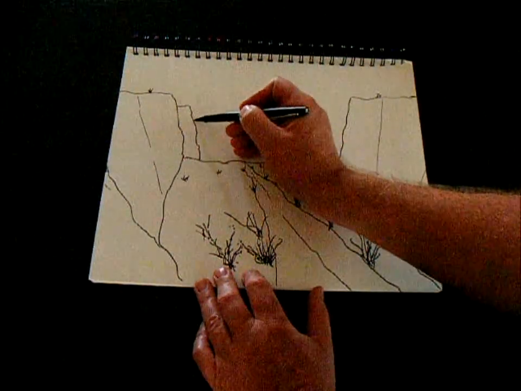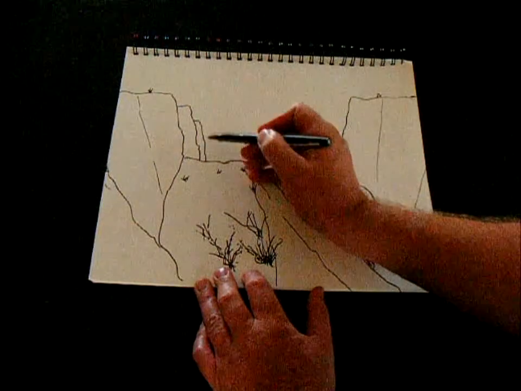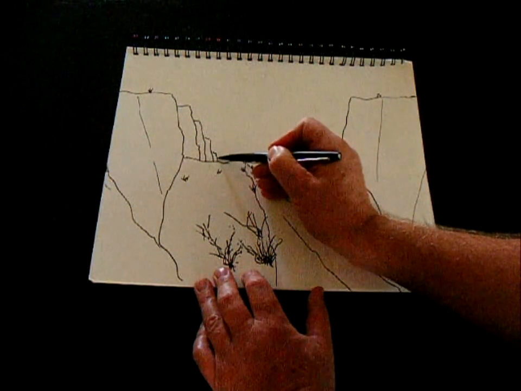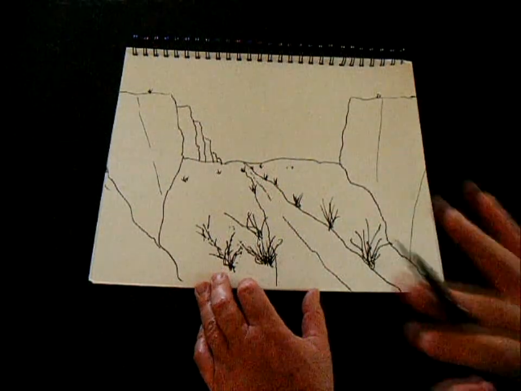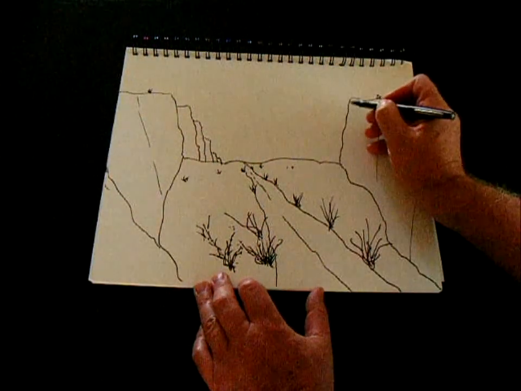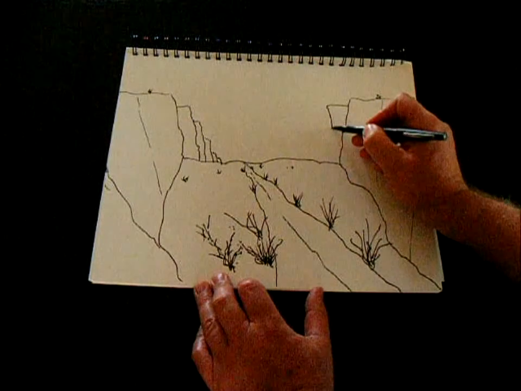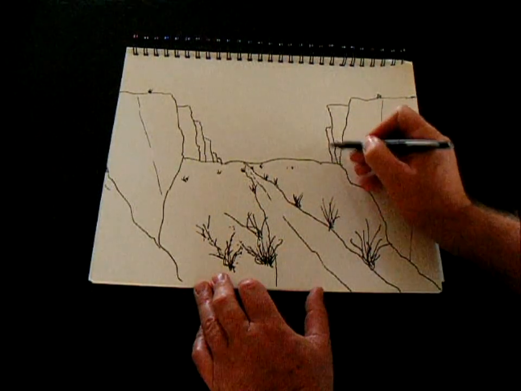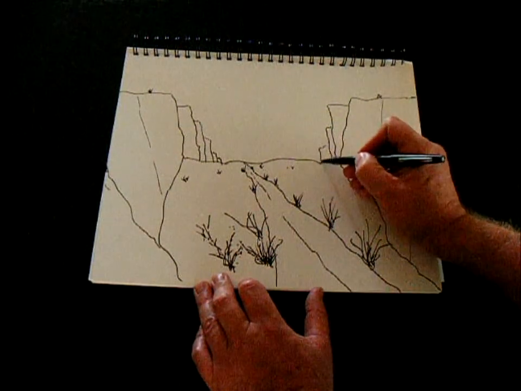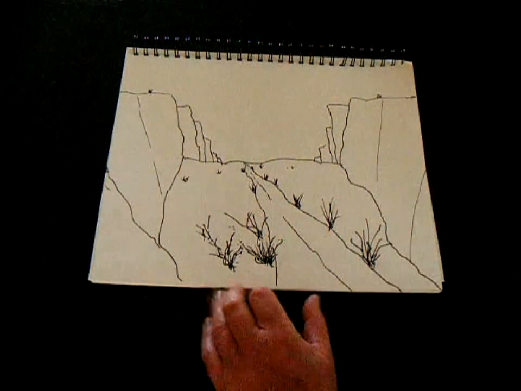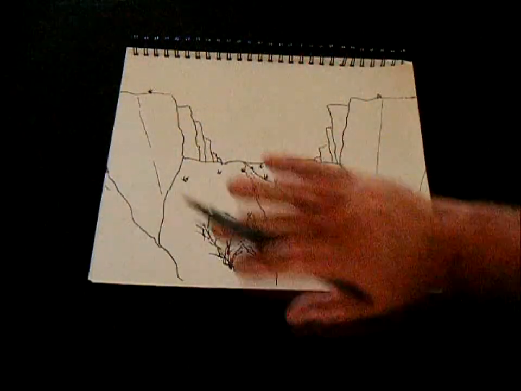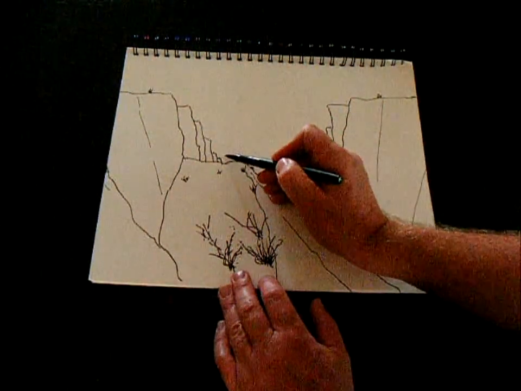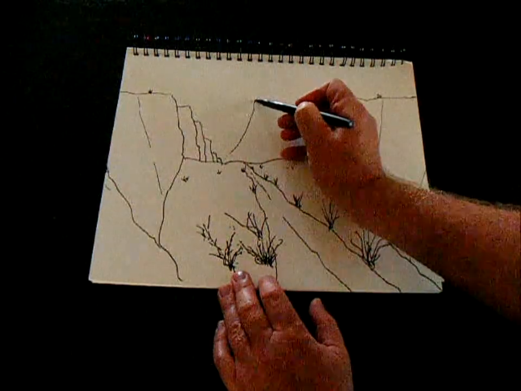But see how it's lower? And lower and lower. So it makes it look like it's going off into the distance. Same thing on this side. Kind of smaller as it goes away. Yeah, so it looks like, wow, it's going over there. And then behind all this, there might even be a mountain in the background.